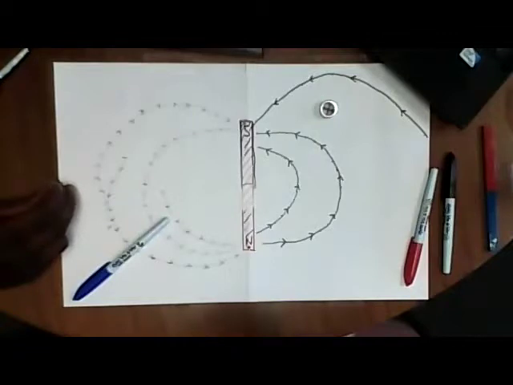Laura, may I make a suggestion? Yeah. When I start this out, versus trying to convince kids that the North Pole is a South Pole, I'll simply look at a compass and say, okay, this is the north seeking end of the compass, and this is the south seeking end of the compass.